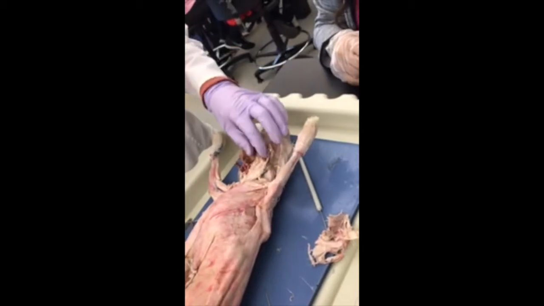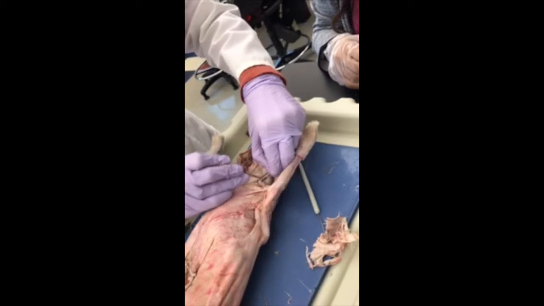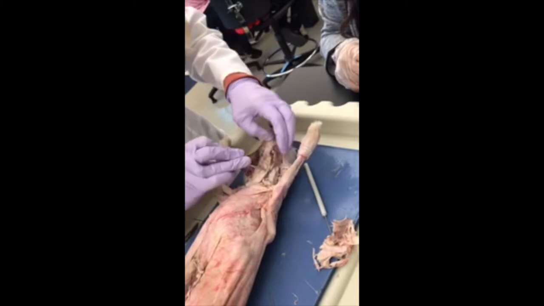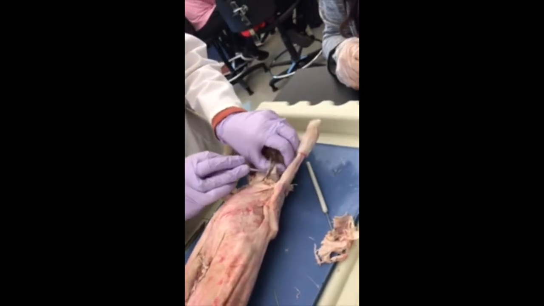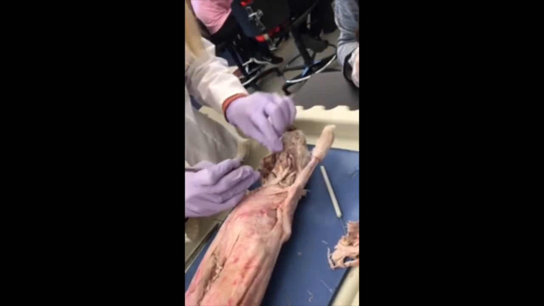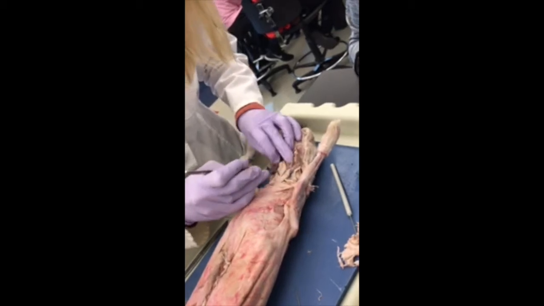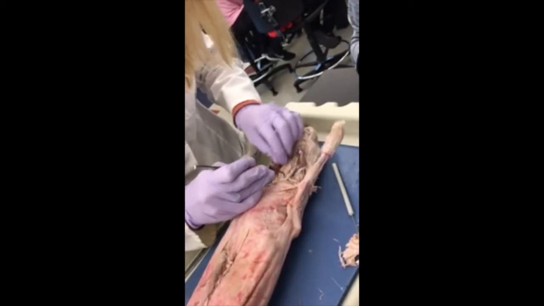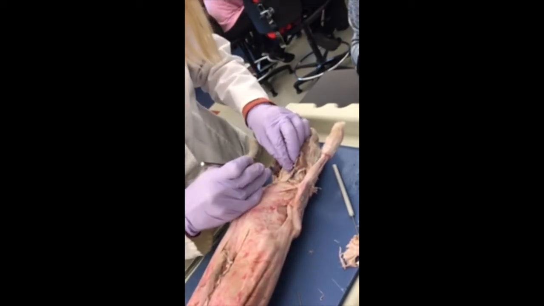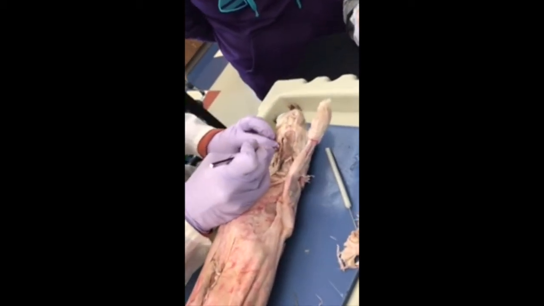I really don't like working on rabbits. Okay, don't cut that because it has a vein. I'm going to want that. But those two muscles are beautiful. This is going to be really good.